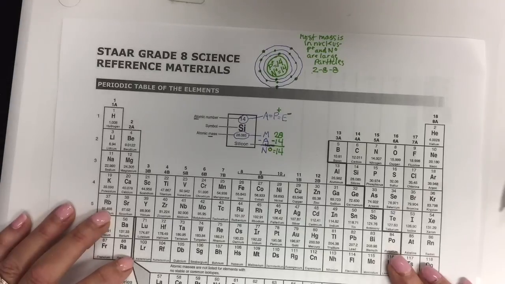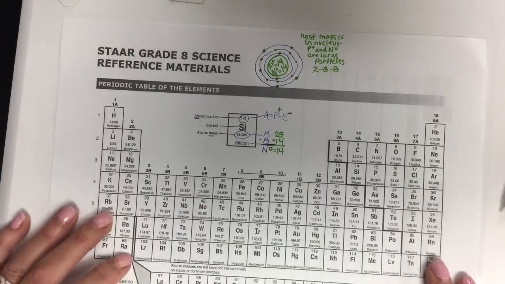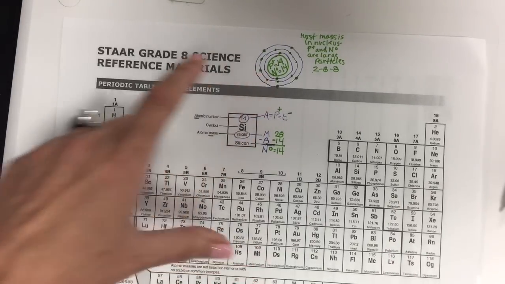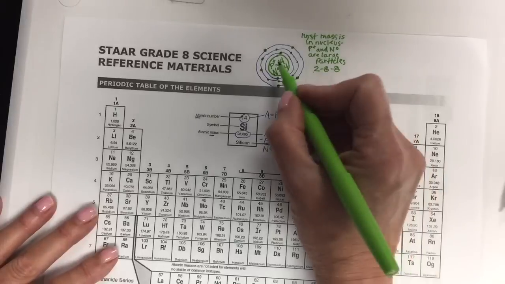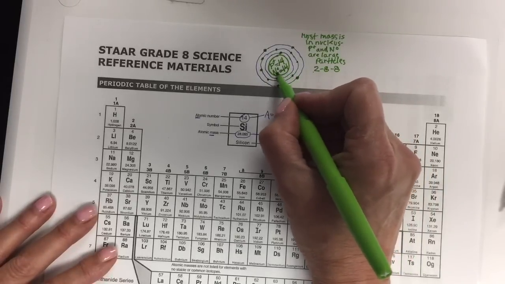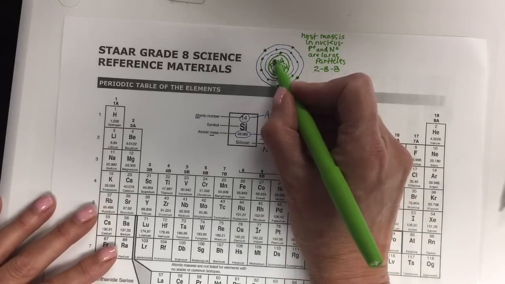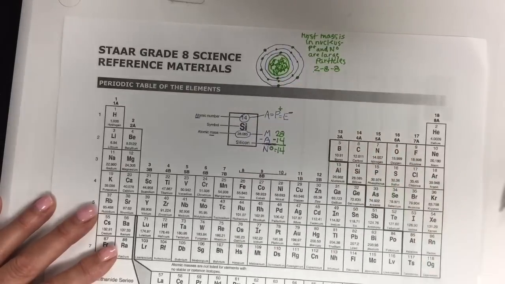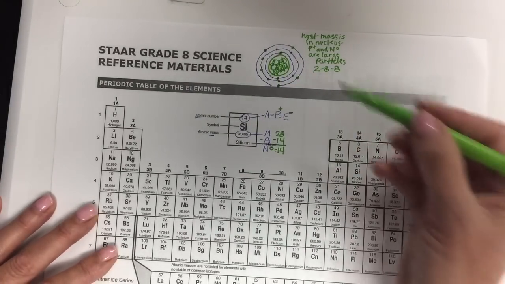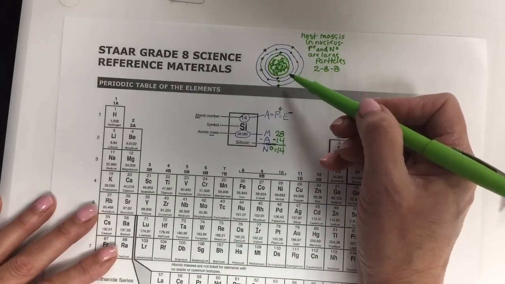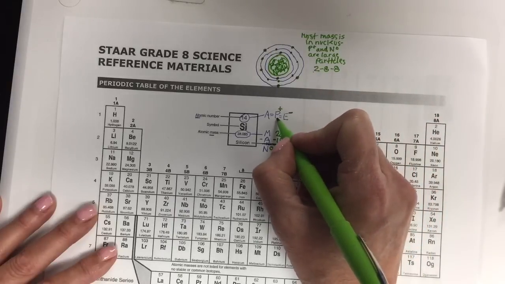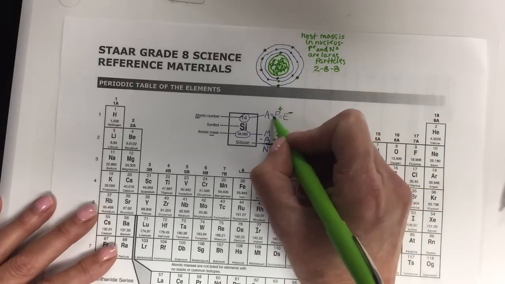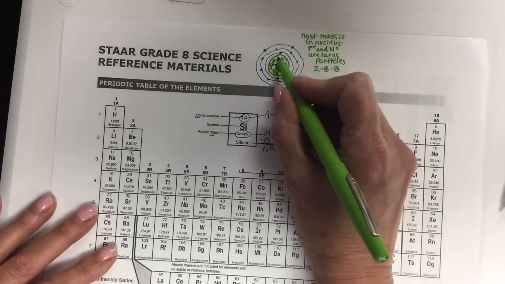Now, if you are trying to identify a model, a Bohr model like this, most likely you will not be given this information, so this won't be there. There'll be big circles indicating protons and neutrons in the nucleus. So you can't count the protons, even though the protons do identify the element, because you can't see them all inside the nucleus.